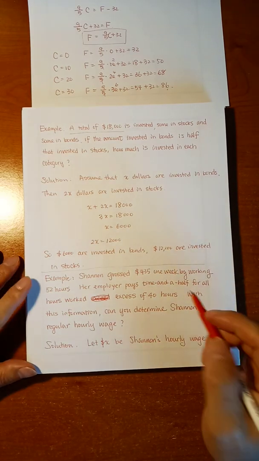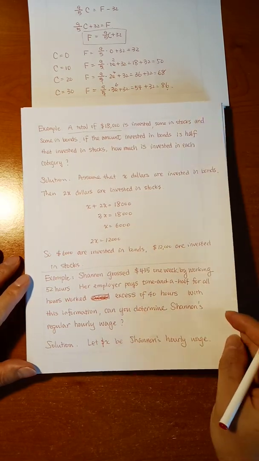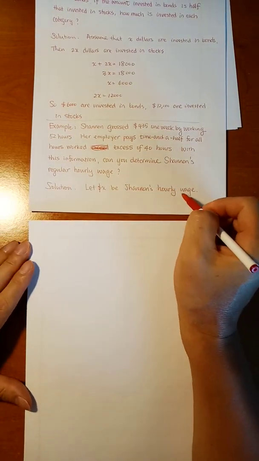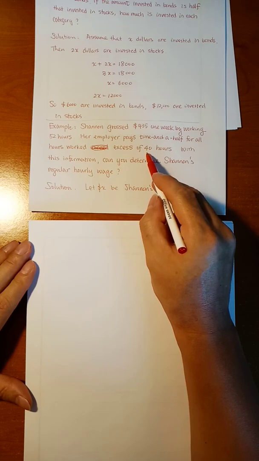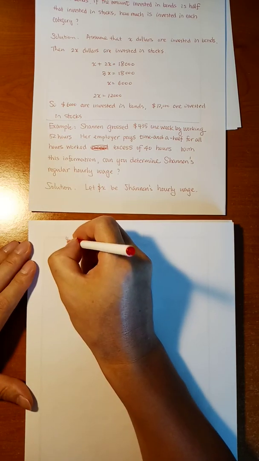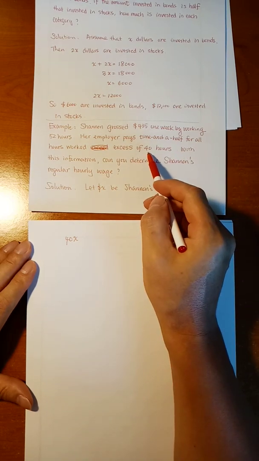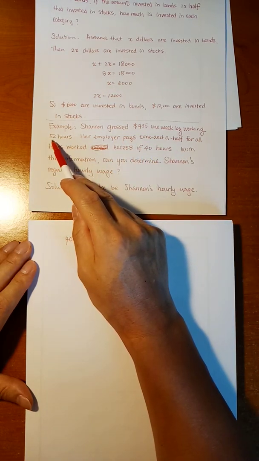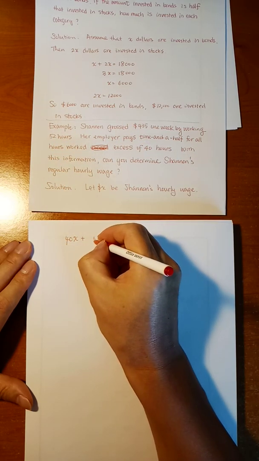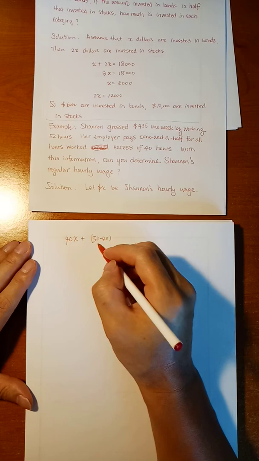Now let's try to get this $435 a week. First, Shannon gets regular pay for the first 40 hours. Each hour she gets x dollars, so 40 hours she gets 40x dollars. She actually worked 52 hours, so after 40 hours she worked an extra 12 hours.